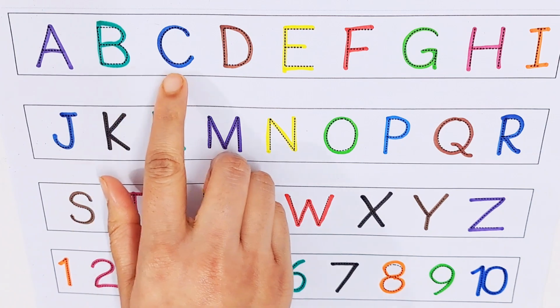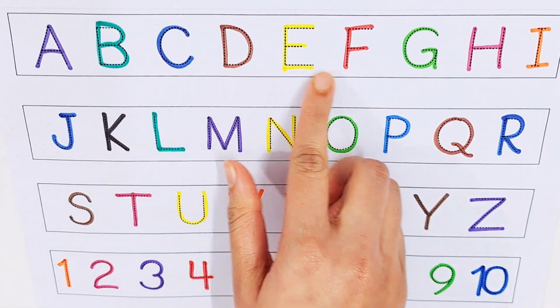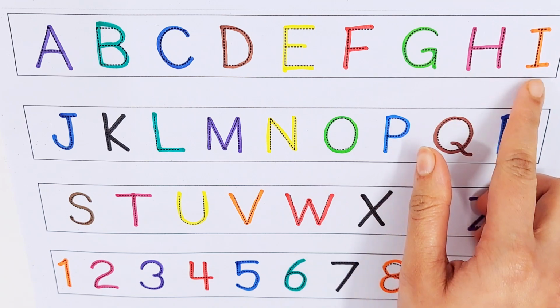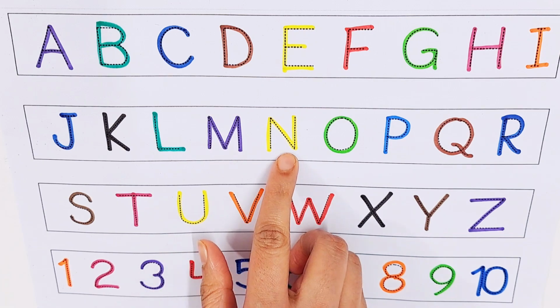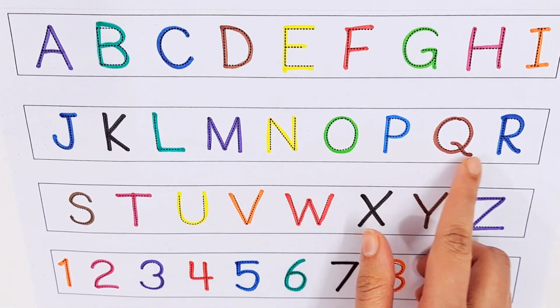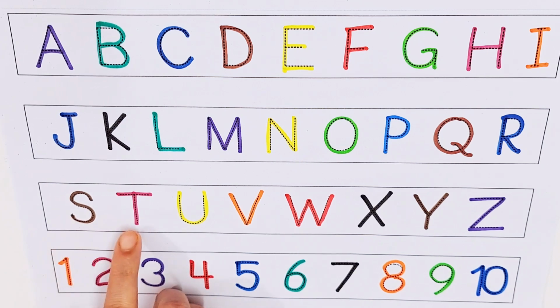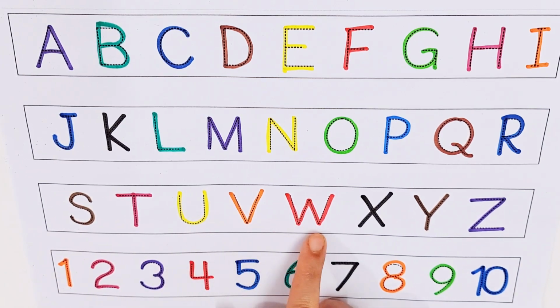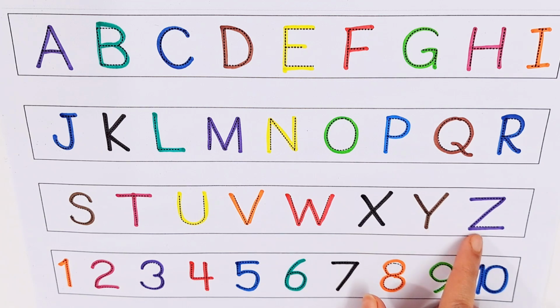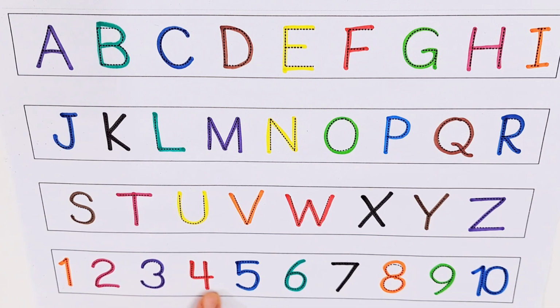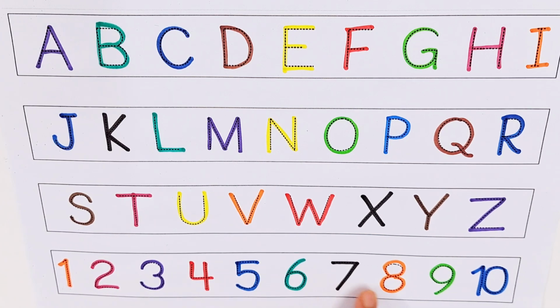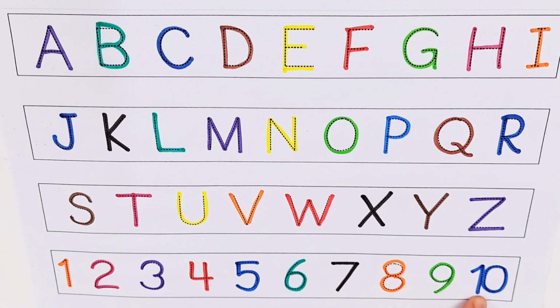A B C D E F G H I J K L M N O P Q R S T U V W X Y Z. 1 2 3 4 5 6 7 8 9 10.